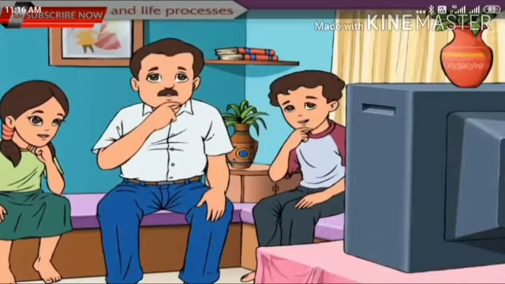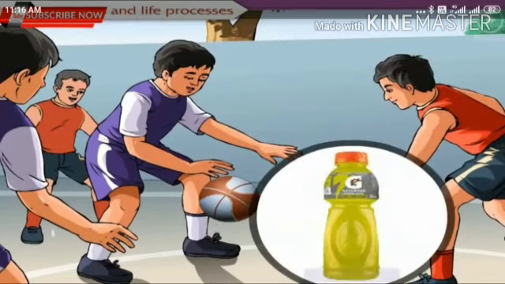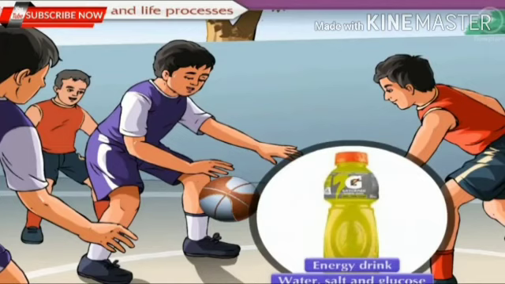In your textbook, there is one question: why do players consume these foodstuffs? While watching a match on TV, we generally see some players consuming some foodstuffs during breaks. What do they consume and why? The answer is that due to physical exertion during a match, the body of players loses a lot of water in the form of sweat. Due to this, they get tired and need instant energy. For this purpose, they consume energy drinks which contain water, salts and glucose, which boost energy to the body.